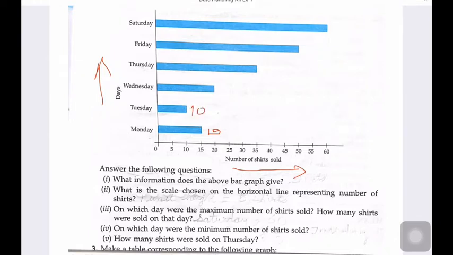On Wednesday you have 20, then on Thursday you have 35. Fine. Then on Friday we have 50 and on Saturday 60. Fine. So these are the number of shirts sold on different days.